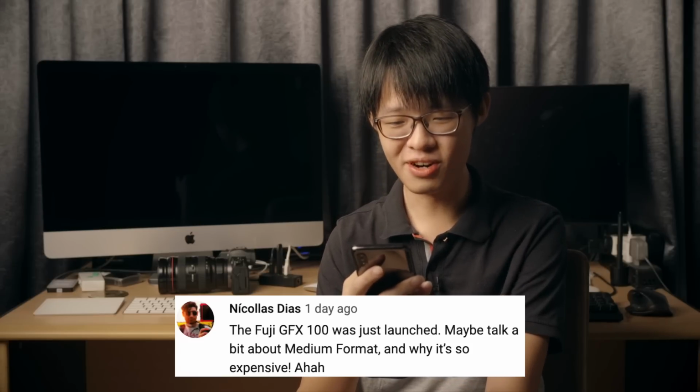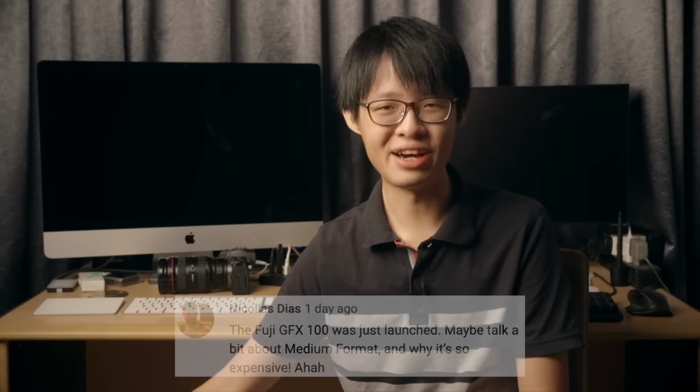The Fuji GFX 100 was just launched. Maybe talk a bit about medium format and why it's so expensive. Yes, I absolutely would love to do some videos on medium format, but I'm holding off on them at the moment because very honestly, I personally have not had pretty much any experience at all with medium format systems, so I'm going to brush up on my own knowledge of medium format and definitely spend some time shooting across at least a couple of medium format systems for myself before I'm ready to share it with you guys.